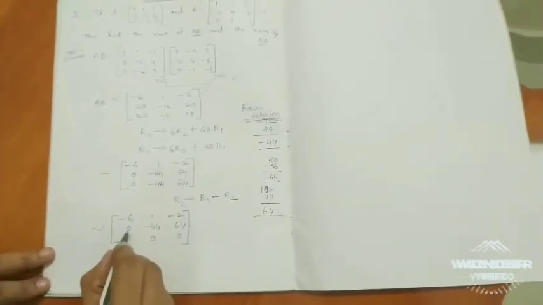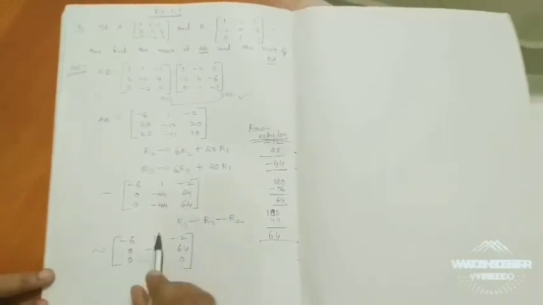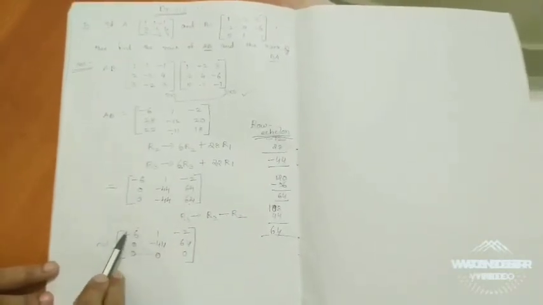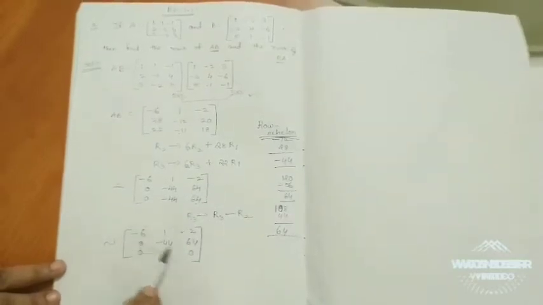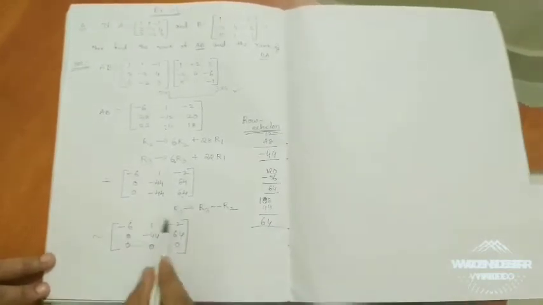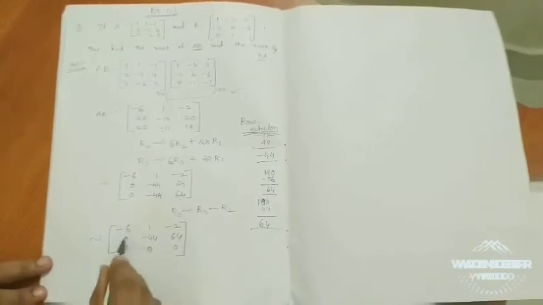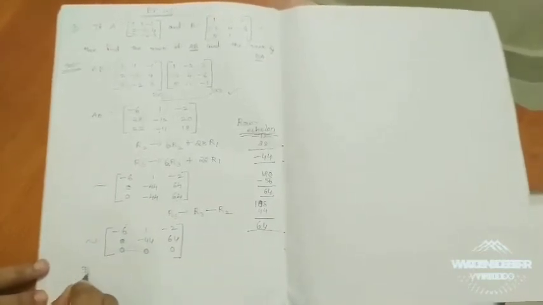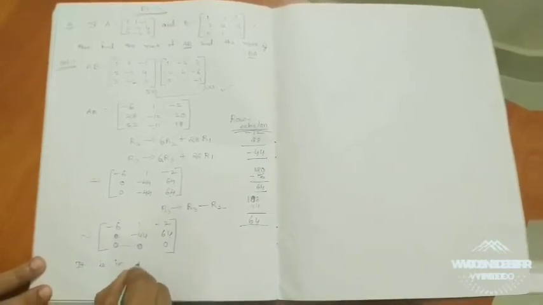So once after getting like this, okay, clearly we got a triangular form. Okay, so I told you, upper triangular matrix. Upper triangular matrix means this is called the diagonal elements. So below the diagonal elements, these are zeros, which means it is called an upper triangular matrix. Okay, so once after getting a triangular form like this, it is in the echelon form. So the above matrix is in echelon form.